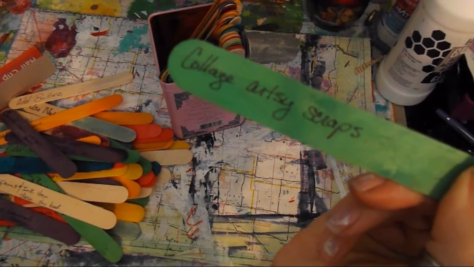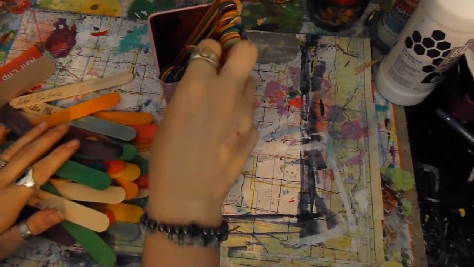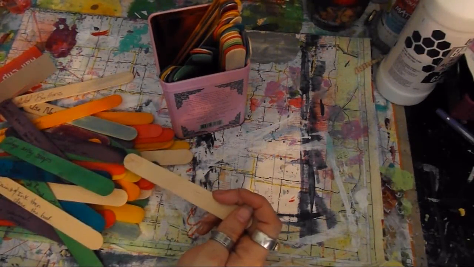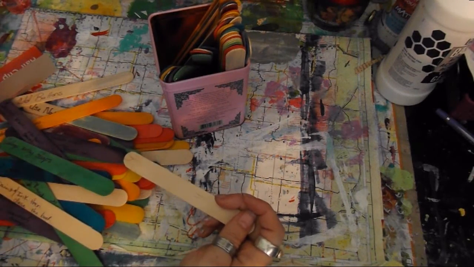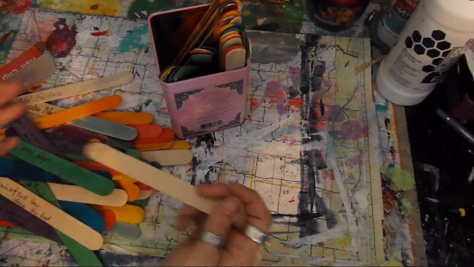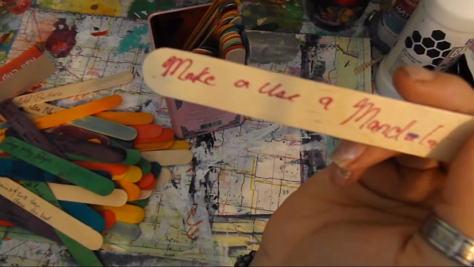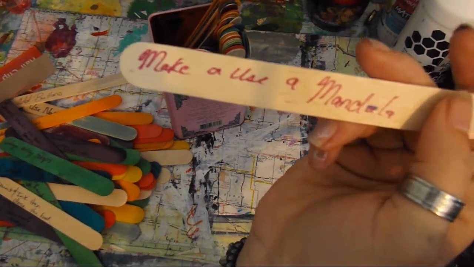Collage artsy scraps. What that can mean, for my interpretation of collaging artsy scraps, is pieces that were used on art that was left over, but it was actually something I was using to make art with.